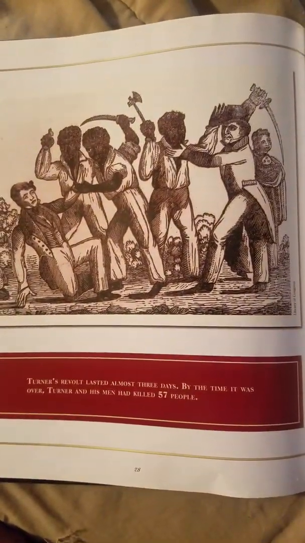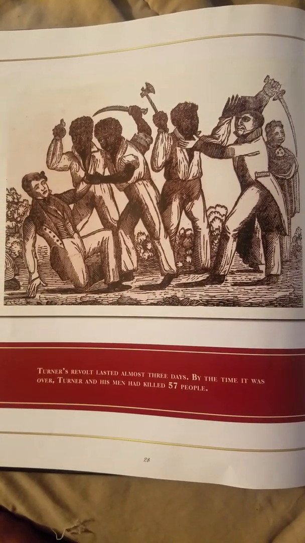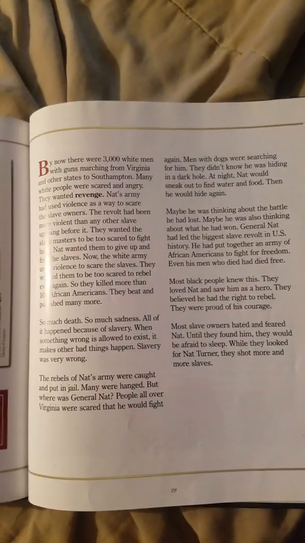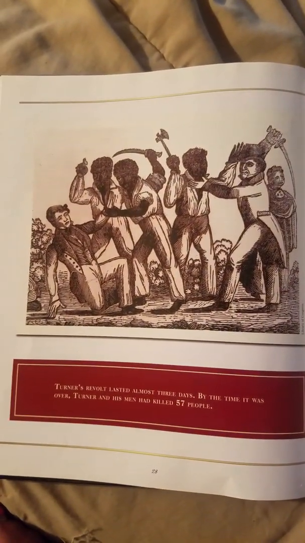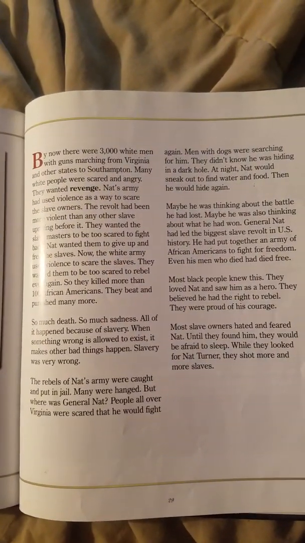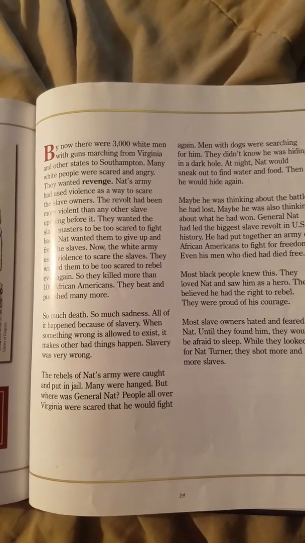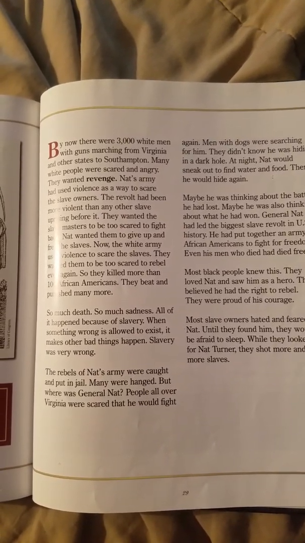All right. Turner's revolt lasted almost 3 days. By the time it was over, Turner and his men had killed 57 people. Oh man, 57 compared to the millions of Africans that were killed. Okay. By now, there were 3,000 white men with guns marching from Virginia and other states to Southampton.